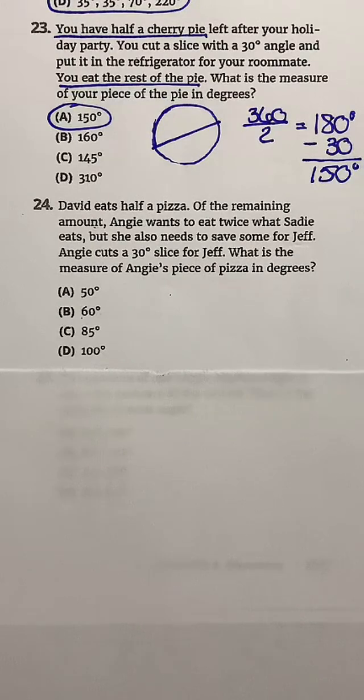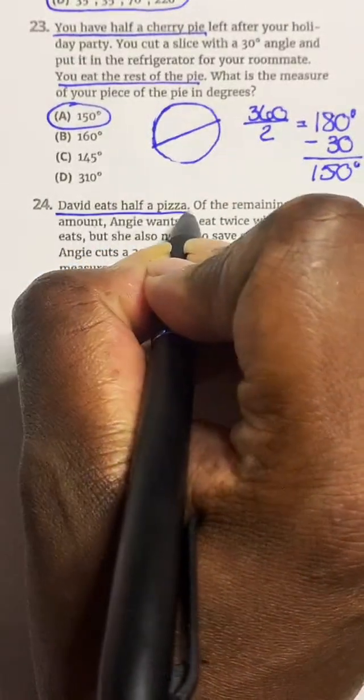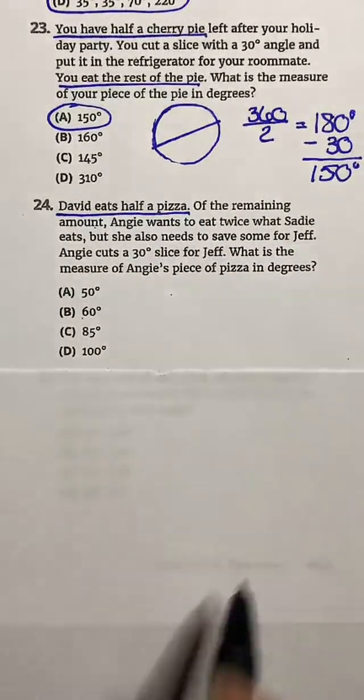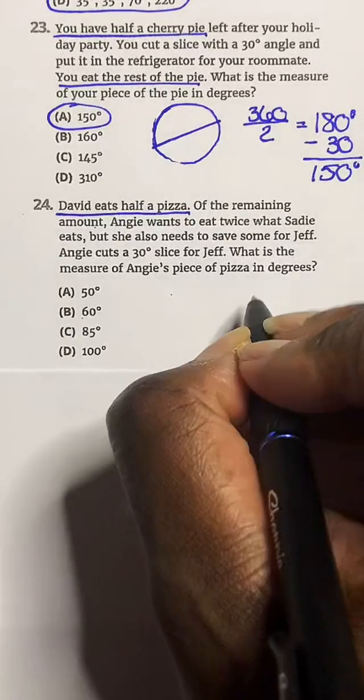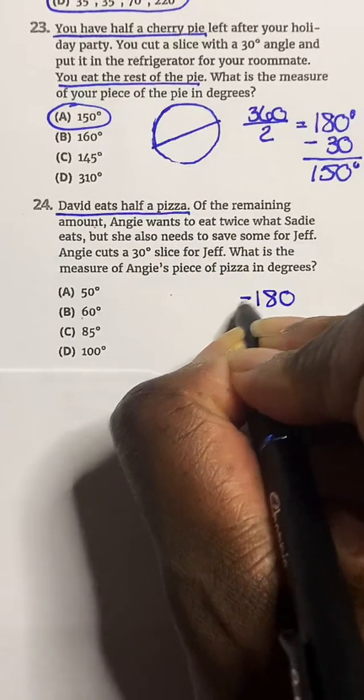All right. So let's think of this. We know, again, David eats half the pizza. So we don't talk about David anymore because he was greedy and ate half a pizza, right? So that means we have 180 degrees left.